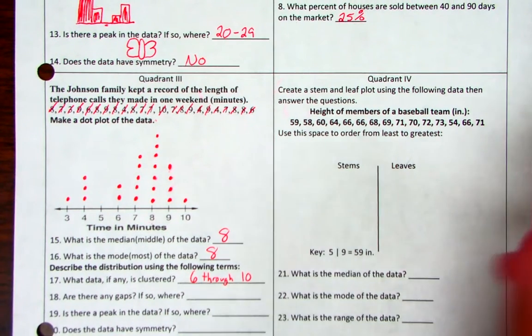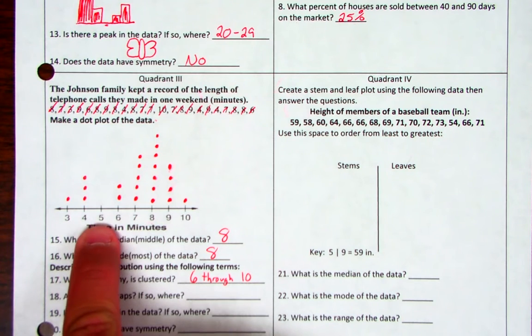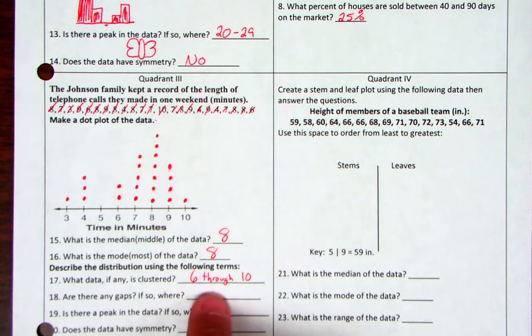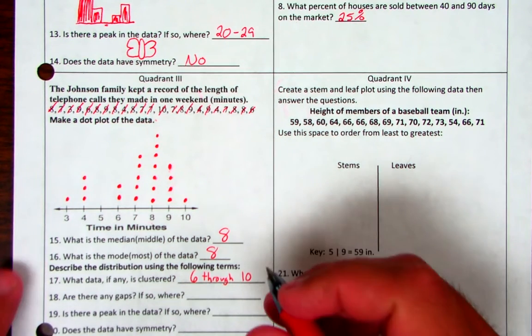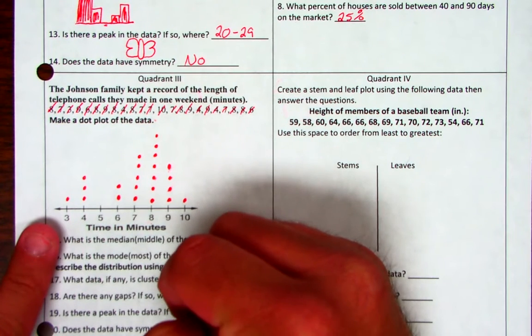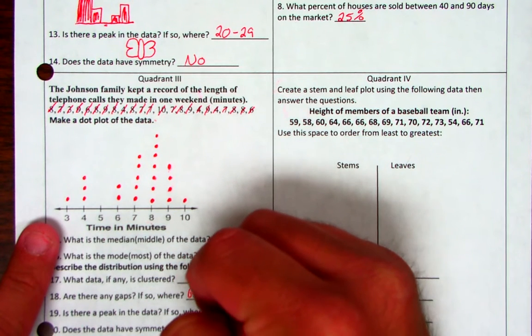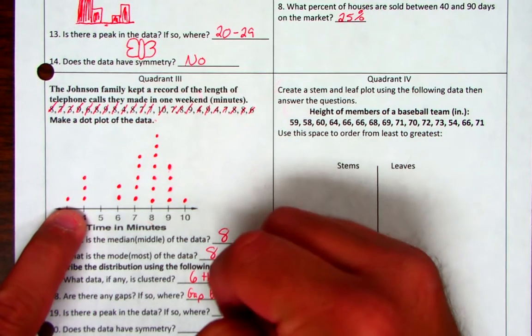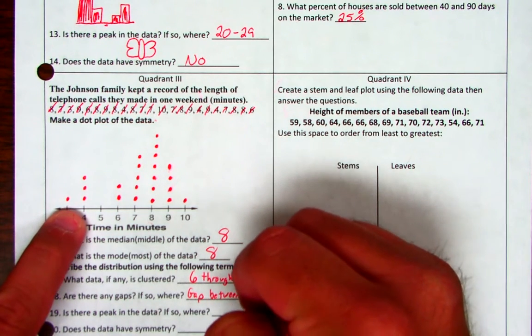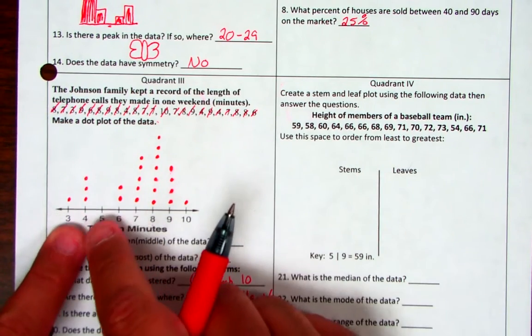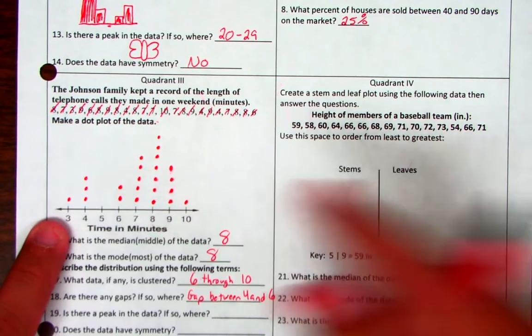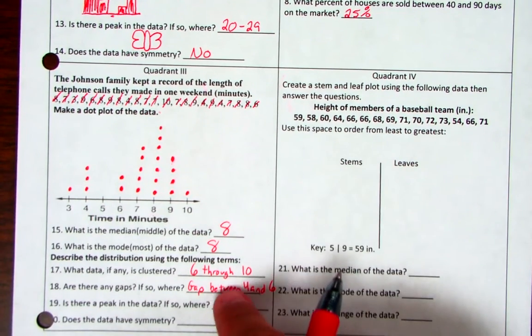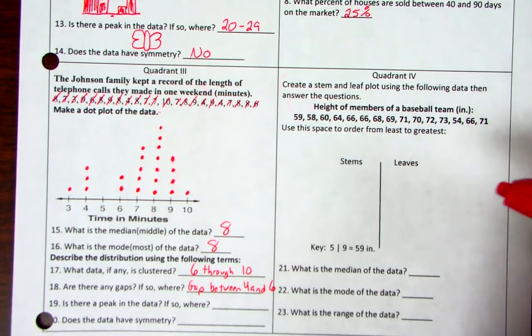Are there any gaps? There's a gap right here at 5, but we're not going to write there's a gap at 5. You write there's a gap between 4 and 6. The gap is between 4 and 6. That is how you will write this, and that's how you write it on your test.